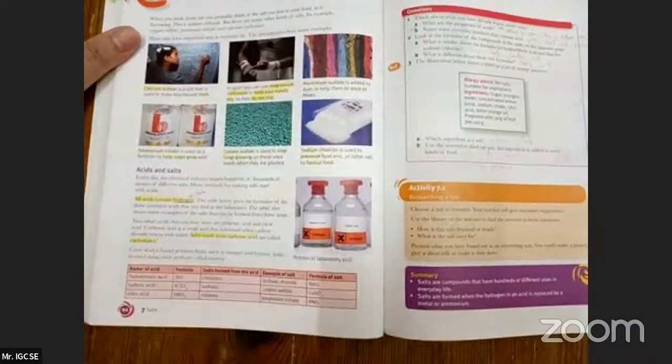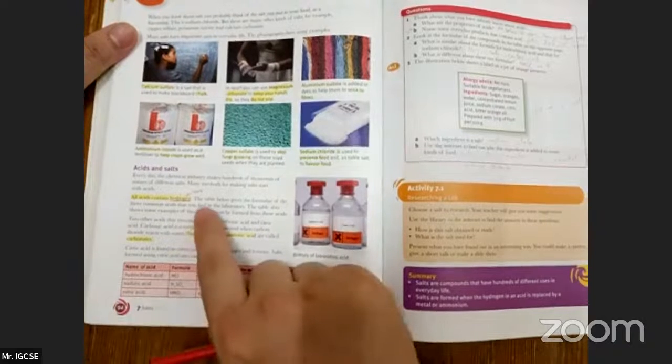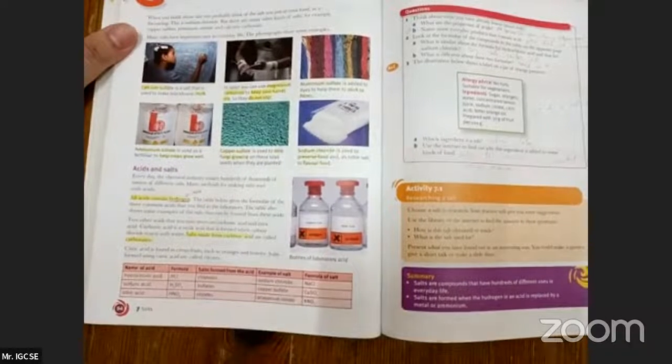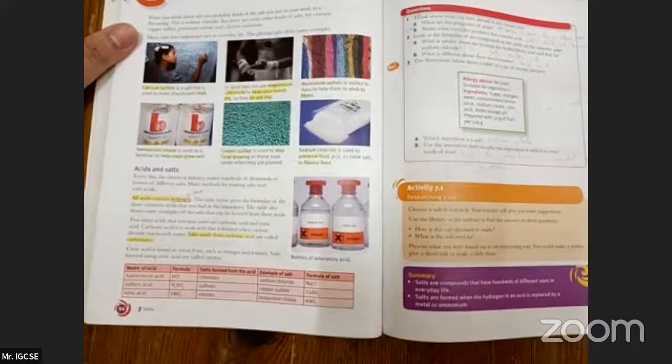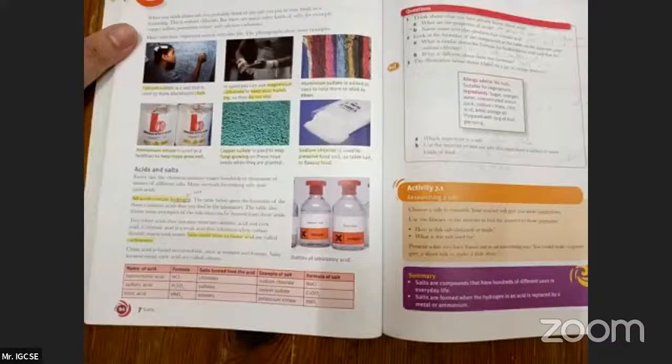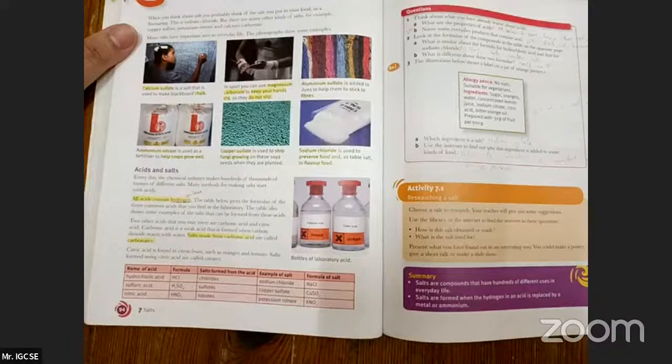All acids contain hydrogen ion. The table below gives the formula of the 3 common acids that you can find in the laboratory. This table also shows some examples of salt that can be formed with these acids. Two other acids that you may meet are carbonic acid and citric acid.